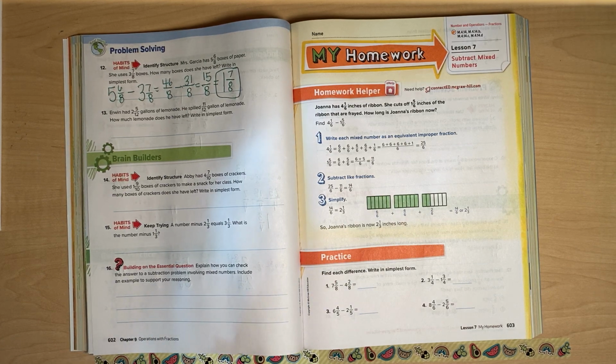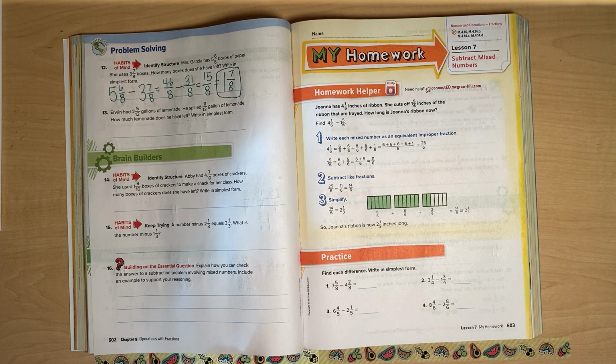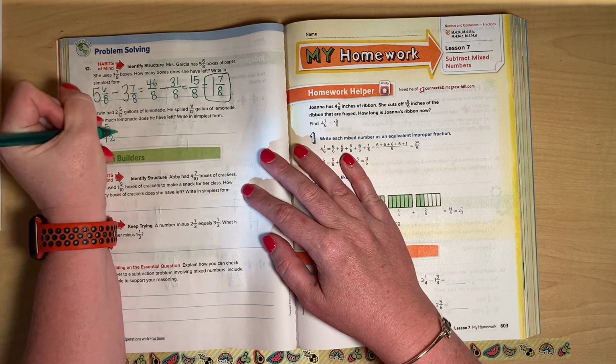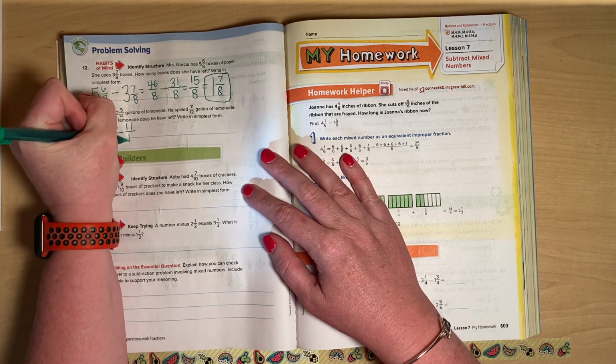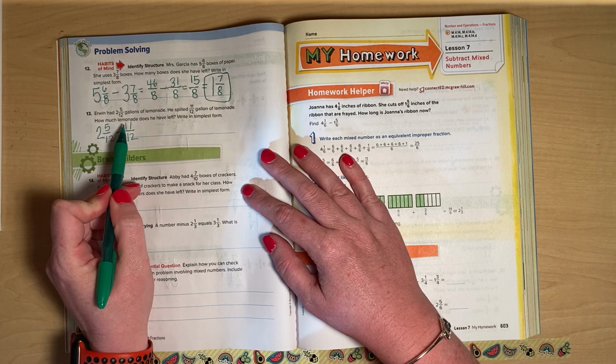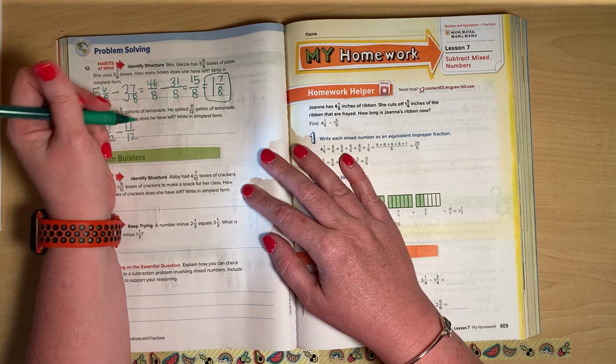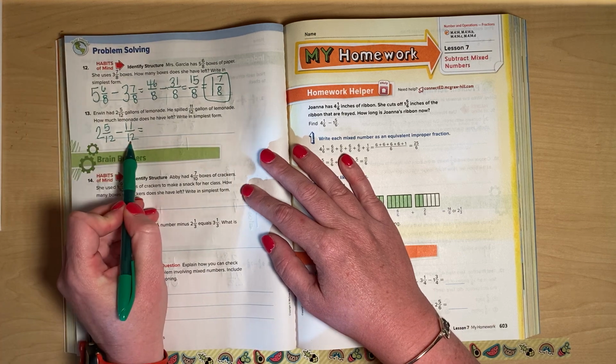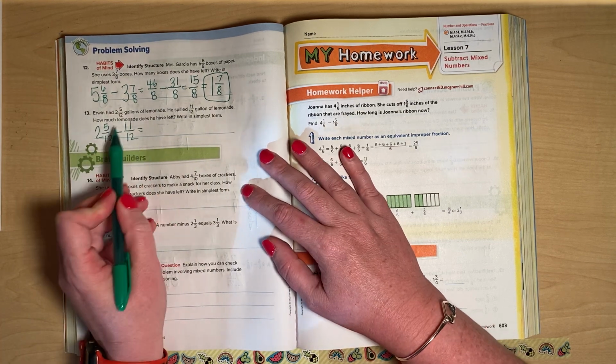Okay, moving on to number 13. Erwin, let me start over. I can't even talk. Erwin had 2 5/12 gallons of lemonade. He spilled 11/12 gallons of lemonade. Ugh, that's unfortunate. How much lemonade does he have left? Write in simplest form. So I have 2 5/12 minus 11/12. Can I say 5 minus 11? No. So I'm going to have to change this mixed number into an improper fraction. Do I need to change this one at all? Nope, don't have to. It stays the same.